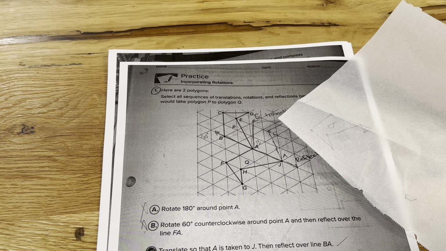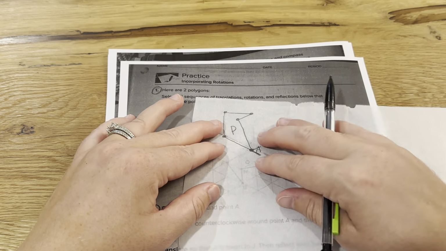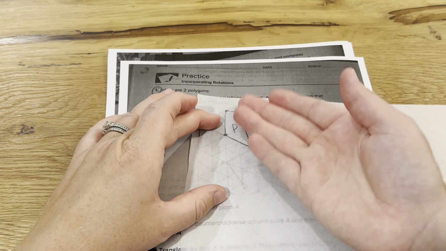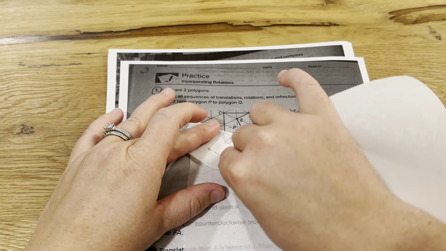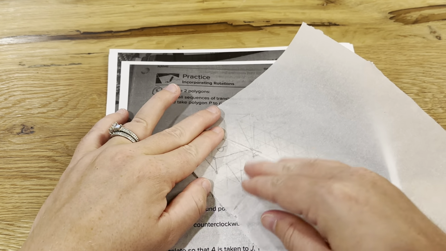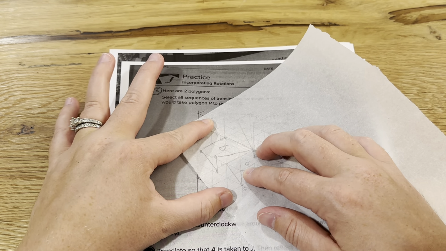Then reflect over line AB. So again, AB is right here, so we're going to flip it over here. So it should be kind of like that. And then, let me line it up. So it should look like that.